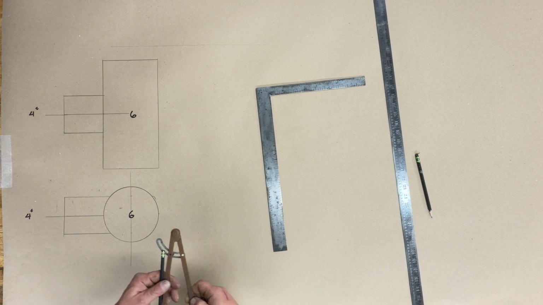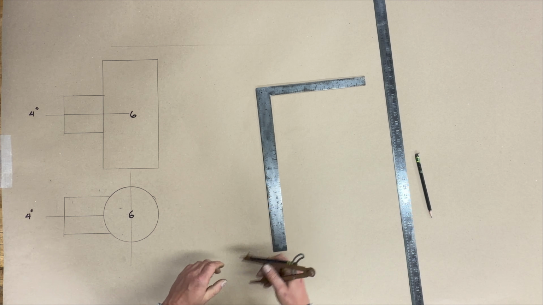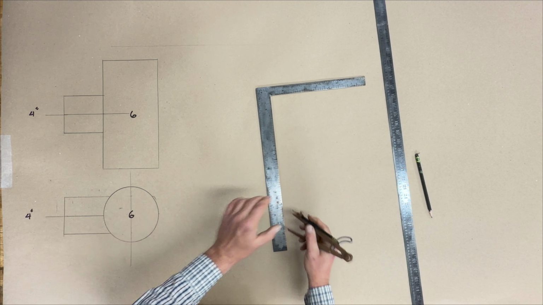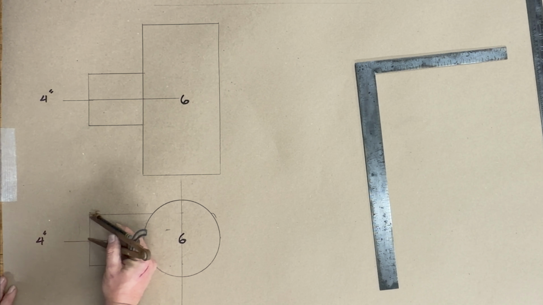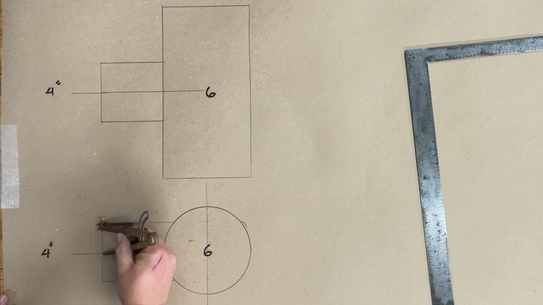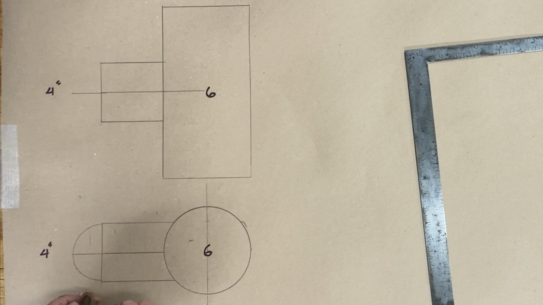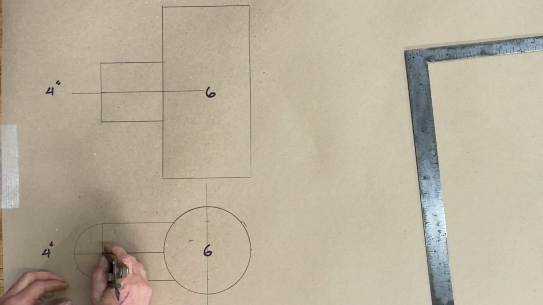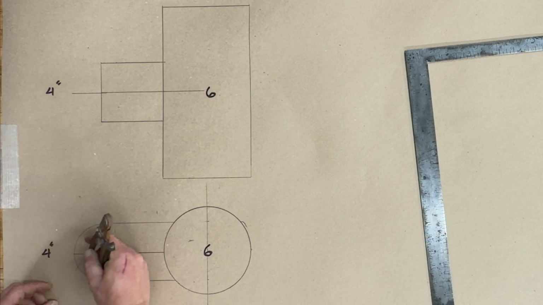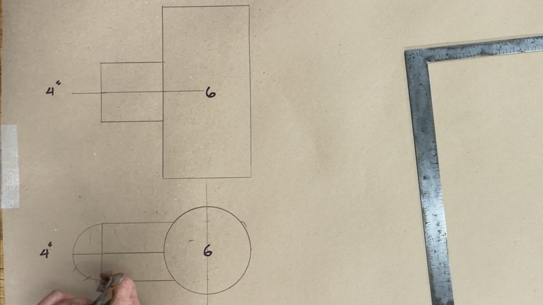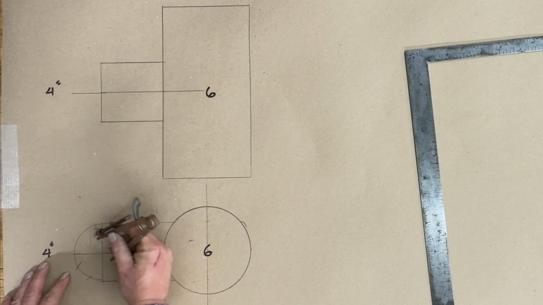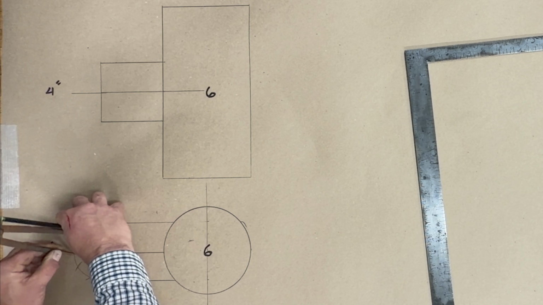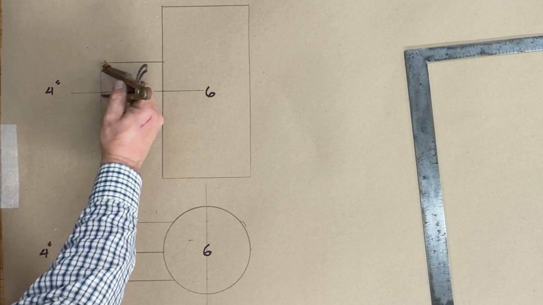So just like any other lesson we've done before, we want to develop our quadrant, and we're going to need to do a 2-inch radius because we're doing a 6 on a 4-inch. Okay, I'm going to break that up. And we're going to do the same thing over here.